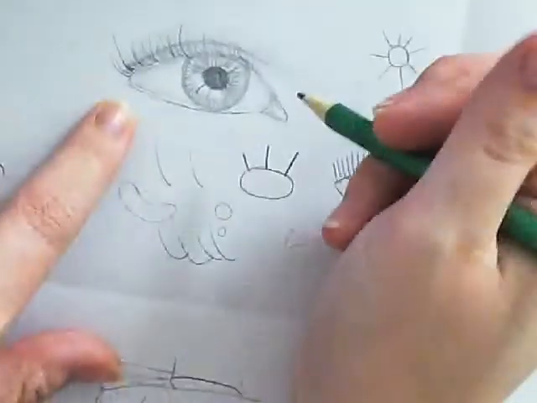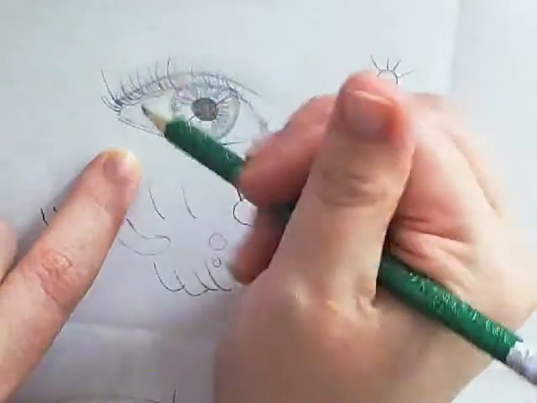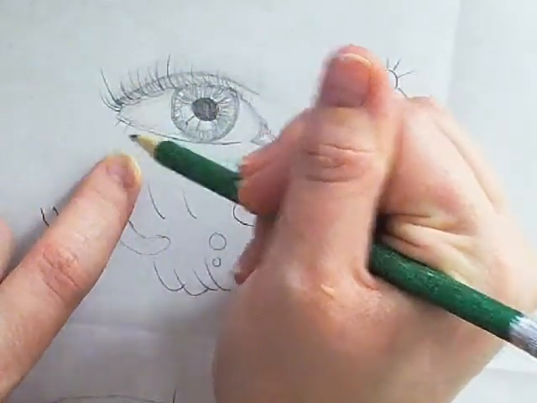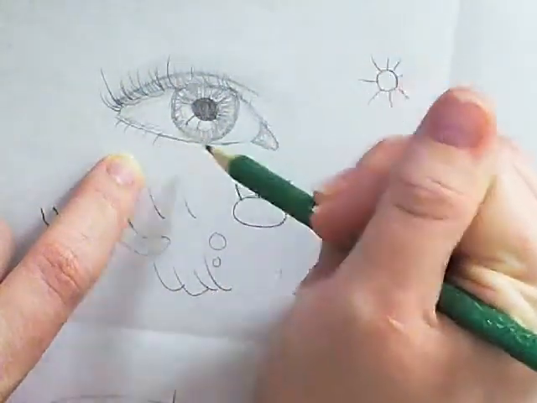Mine has a lot of eyelashes. I kind of went a little overboard. All right, if you want bottom ones, they're going to kind of come off that little pocket you drew, or if you didn't draw it, just draw it right next to that little line.